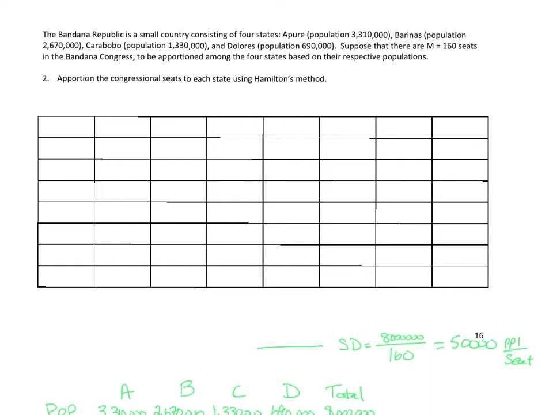So then my final apportionment you get by adding the lower quota to any surplus. So we have 66, 53, 27, 14, and that adds up to 160. So there's our final apportionment.